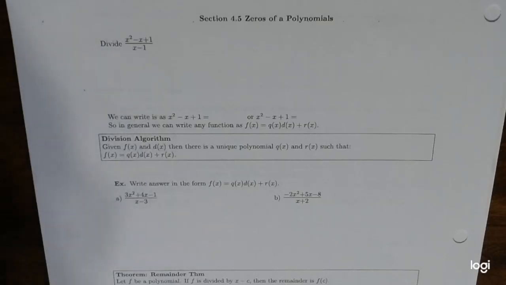Everybody, this is section 4.5, zeros of a polynomial. All right, so we're going to start off with a simple little example, and then we're slowly going to go into the actual portion of what this section is all about.